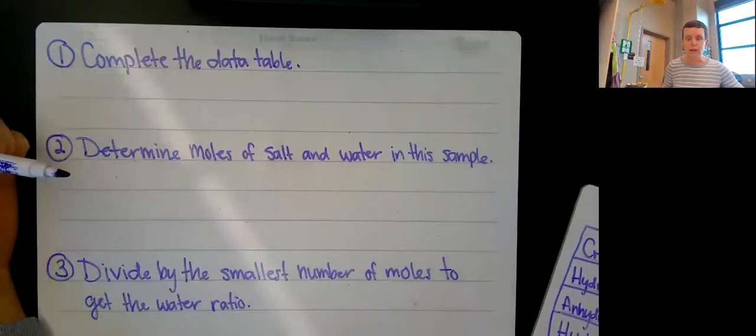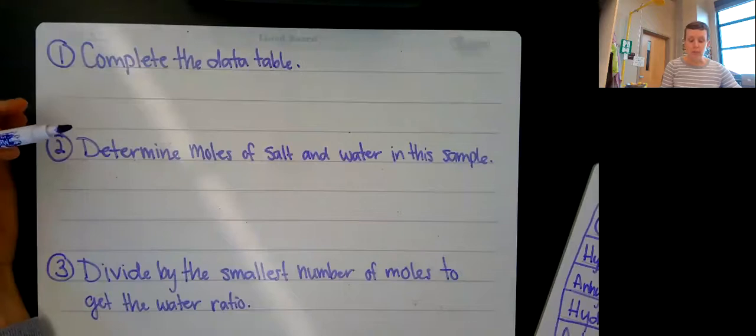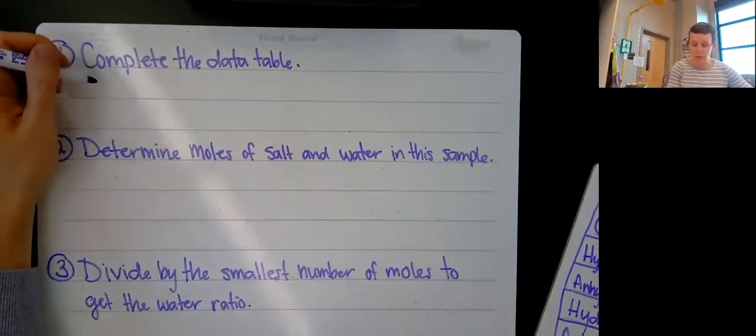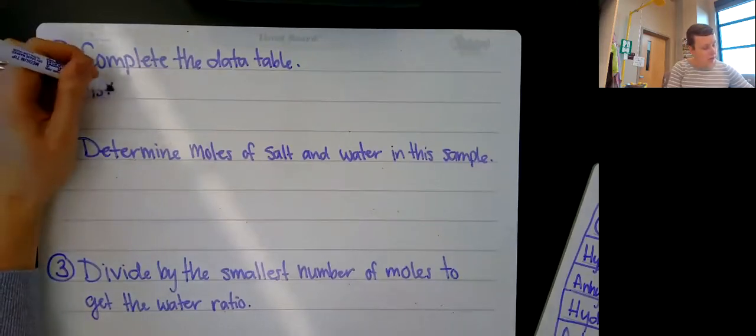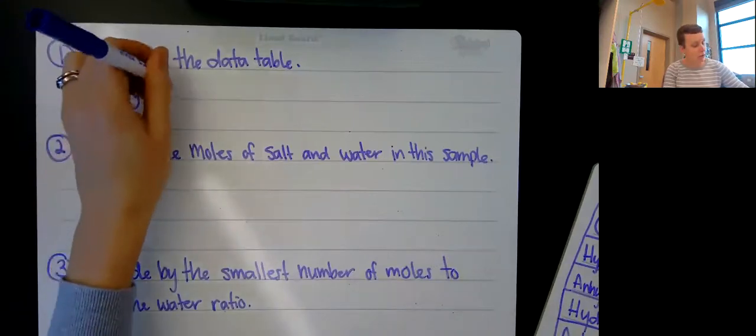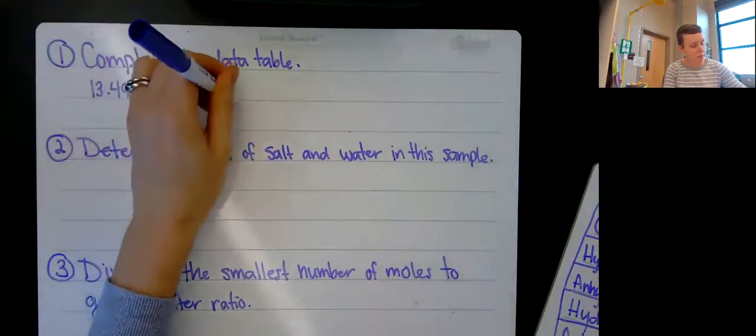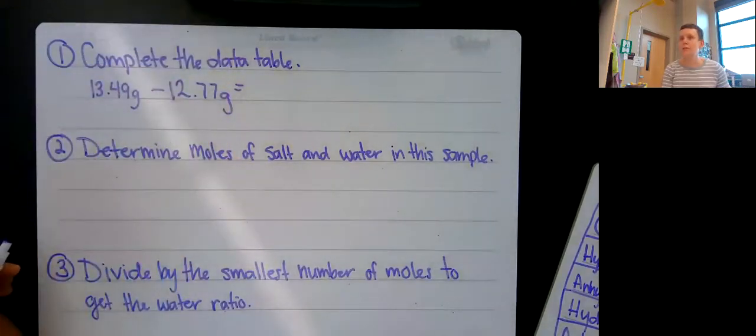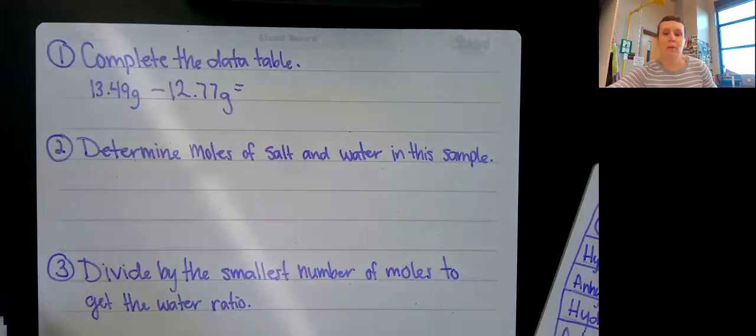Well, for the hydrate, we have in the data table the mass of the hydrate in the crucible, and we have the mass of the crucible. So this is like the mass of a box of shoes and the mass of a box. We subtract and we can figure out the mass of the shoes. So the hydrate in the crucible was 13.49 grams, and the crucible by itself was 12.77 grams. We do that subtraction and we end up with a number.